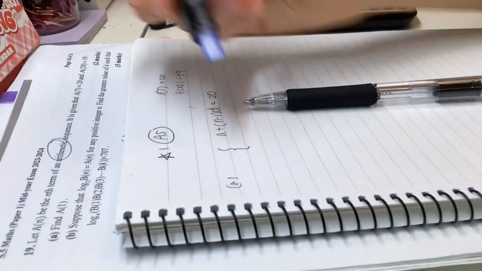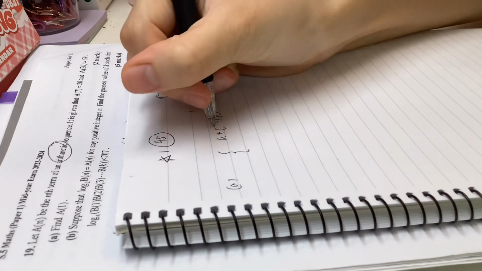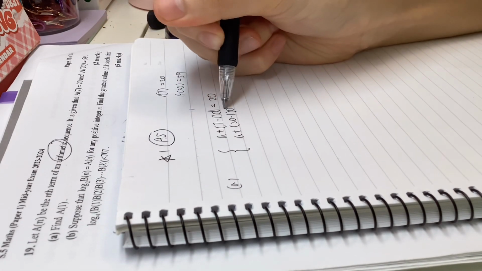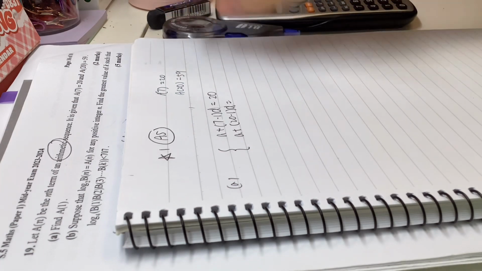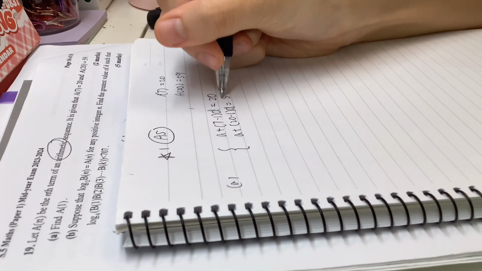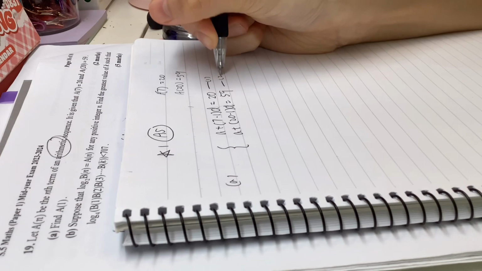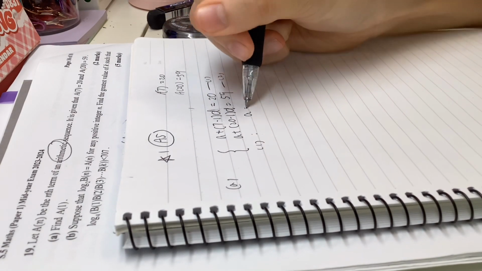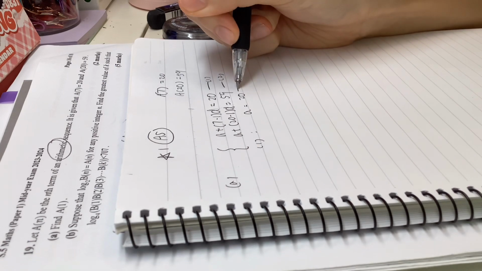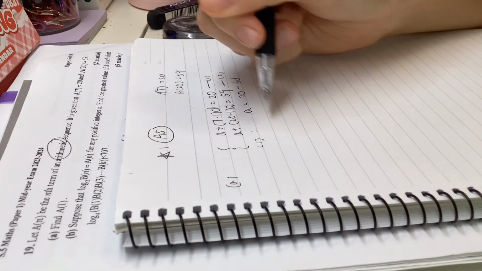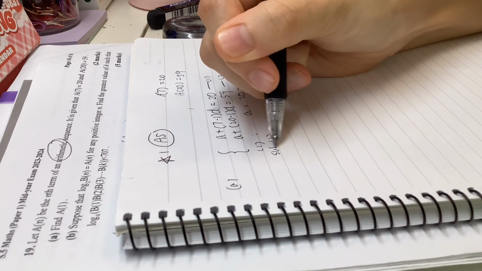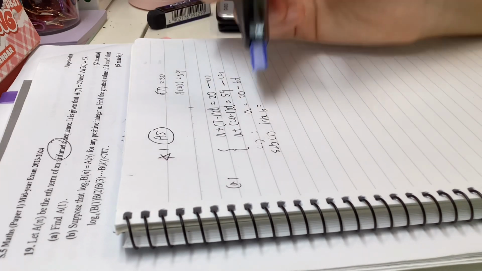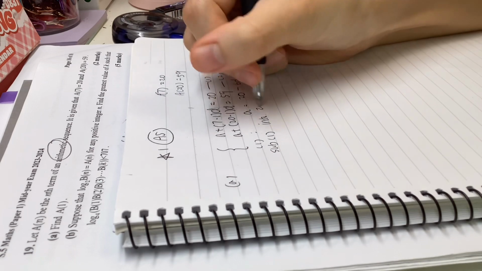So we can just plug in the numbers again. a plus 6d equals 20, and a plus 19d equals 59. Equations 1 and 2. And then for 1, we can just quickly rearrange, and then we can sub a into 2.